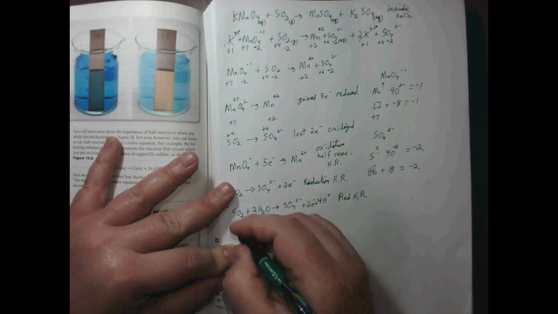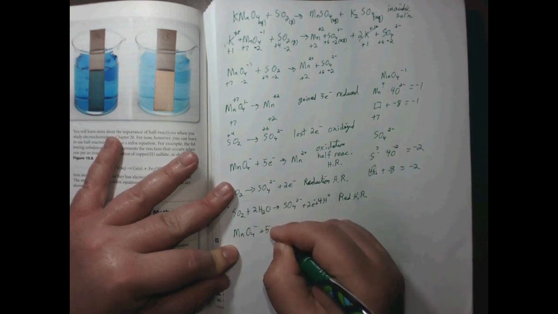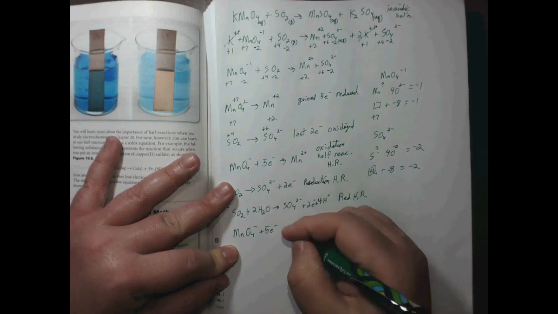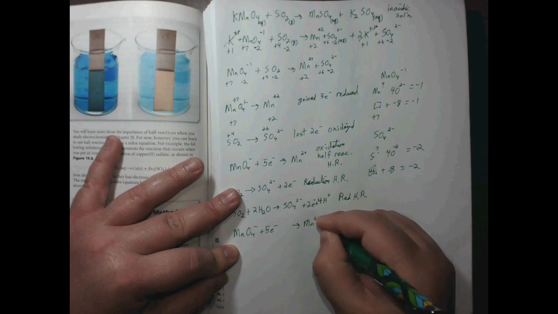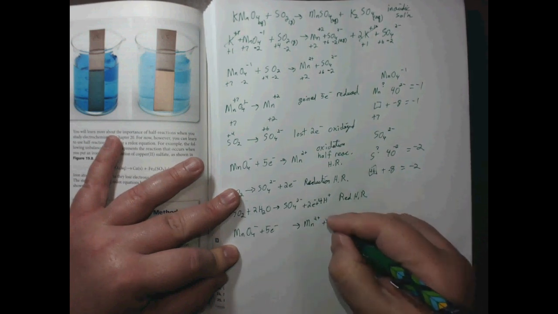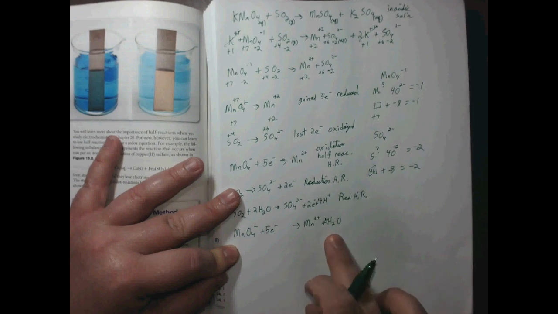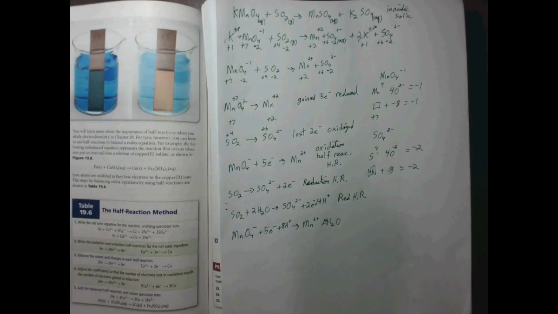And so let's look at the other half reaction. MnO4 minus plus 5 electrons. I need more oxygens on this side. So I need to add H2O, but how many? I need 4 oxygens, so I add 4 waters. That gives me 8 hydrogens, plus 8 H plus. Balance it out like that. Okay?